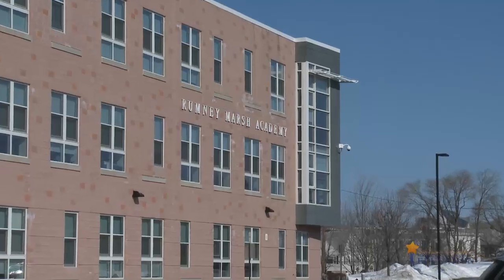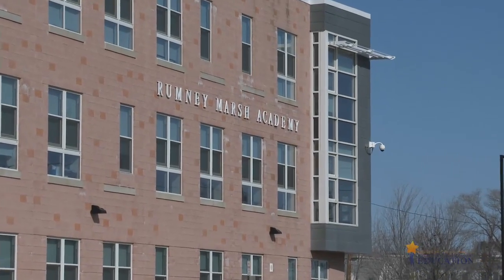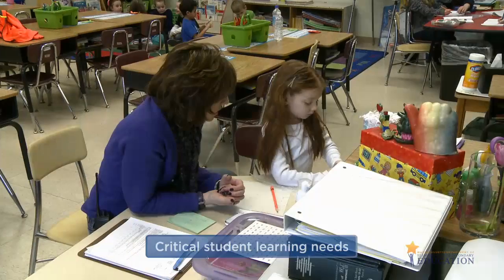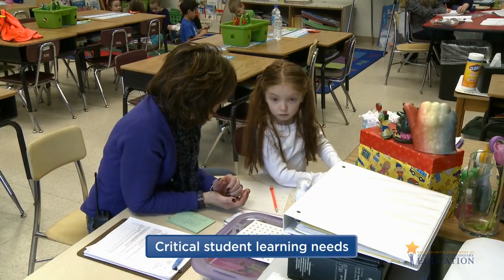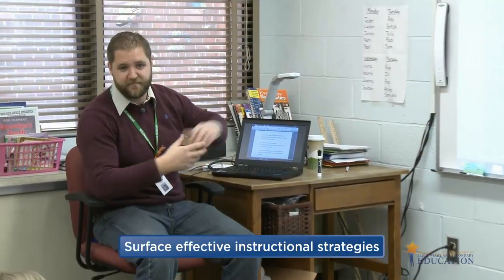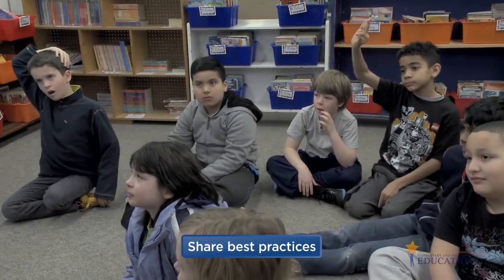The educator evaluation process can also help districts look within to identify critical student learning needs, surface effective instructional strategies, and share best practices.